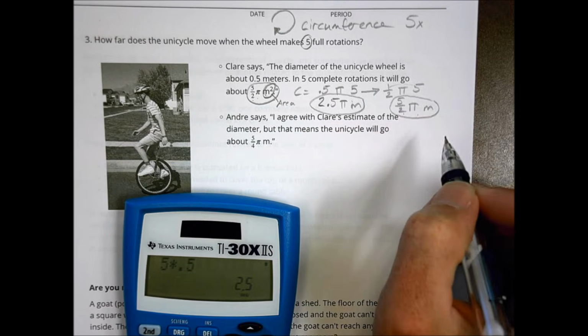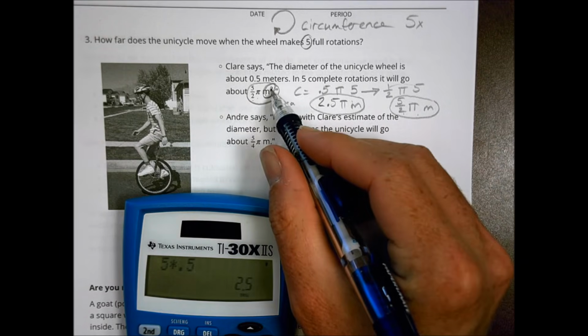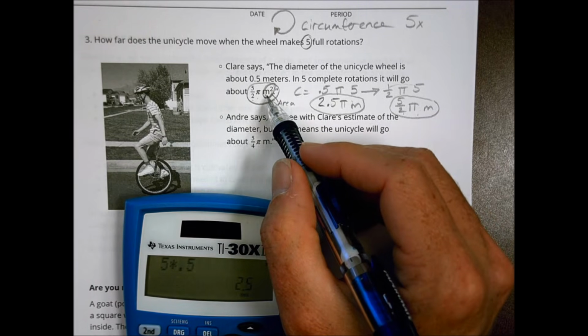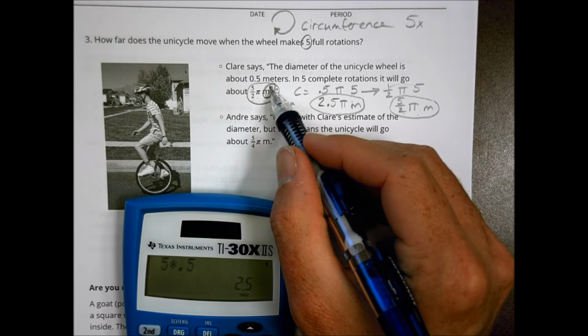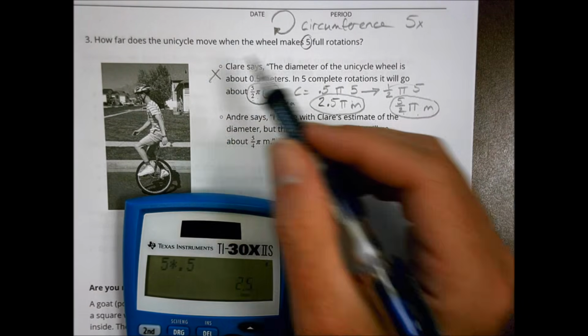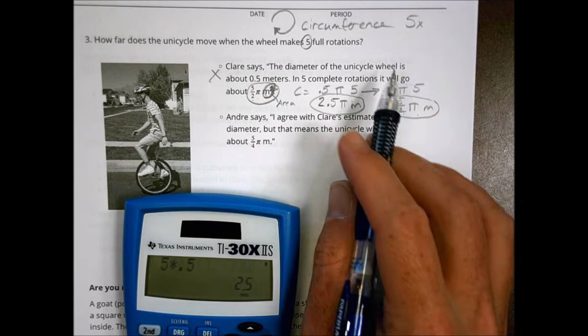Circumference just stays meters. There's no meters squared. That is not the proper notation for circumference. So the problem with her answer is that she put meters squared. If she was to eliminate the meters squared, we would say it'd be okay. But unfortunately, she added that part there. So be careful how you label things. It makes a big difference.